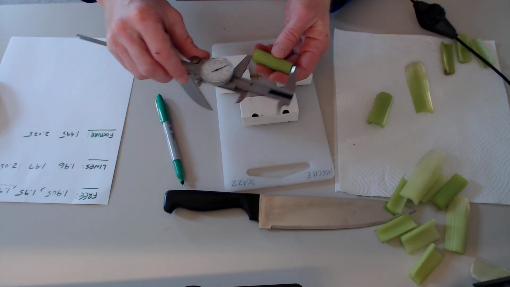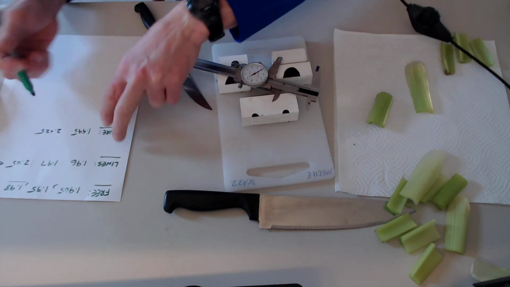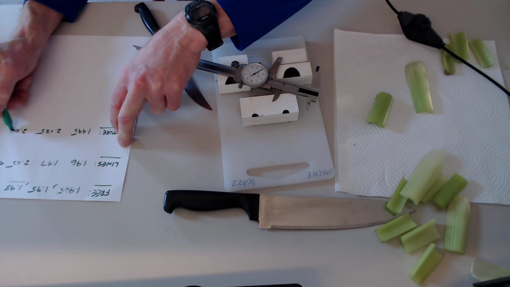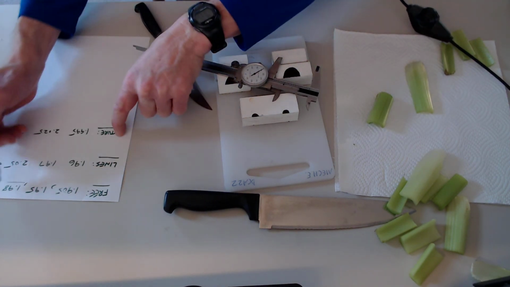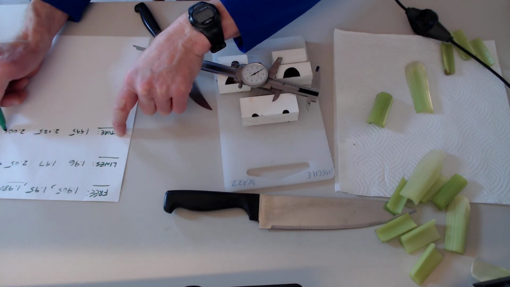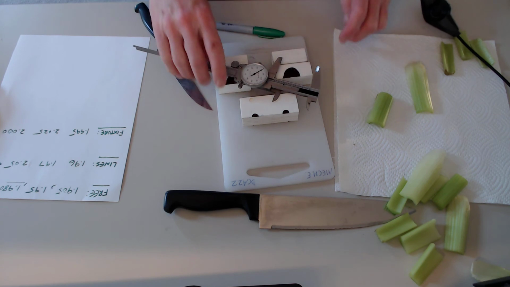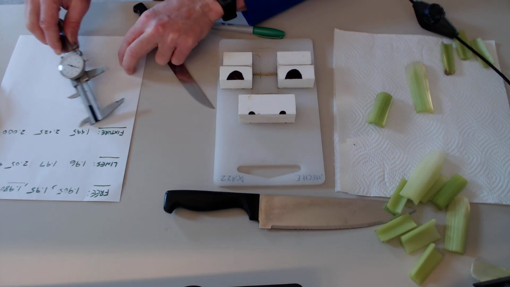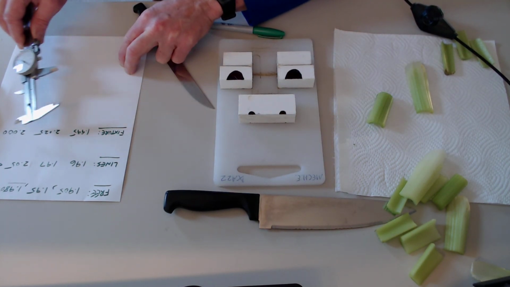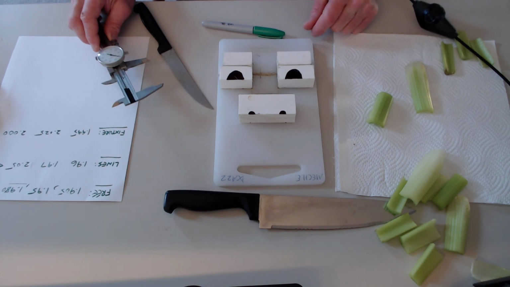And I'll come back to this in a second. So this one I'm going to say was right on the money. Right now I'm being a little bit sloppy about how many decimal places I'm reporting, but I'm using calipers, so I could write down to the nearest thousandth of an inch. All right, so this actually looks pretty good. I'm within 5 thousandths right on the money and within 25 thousandths.